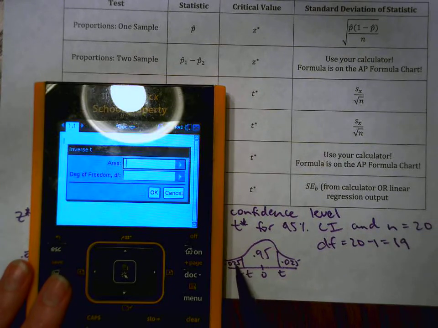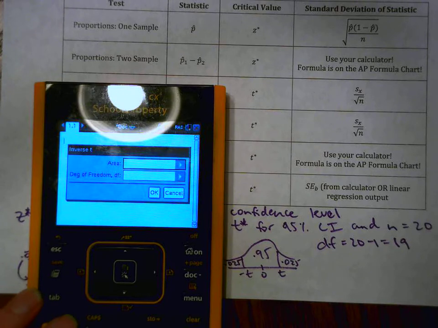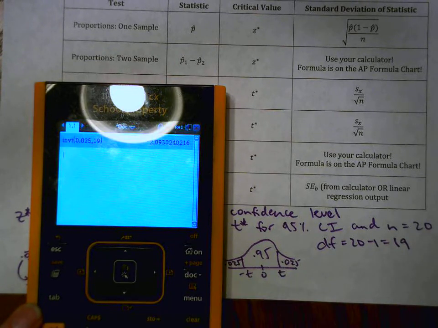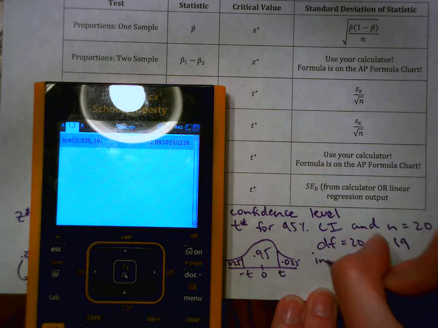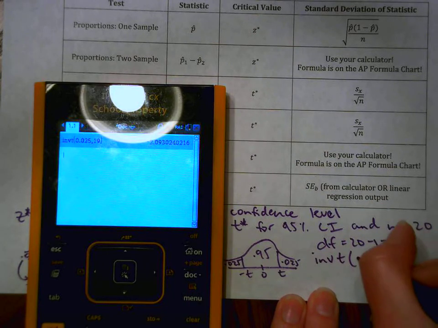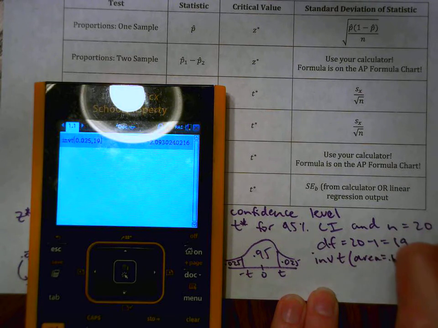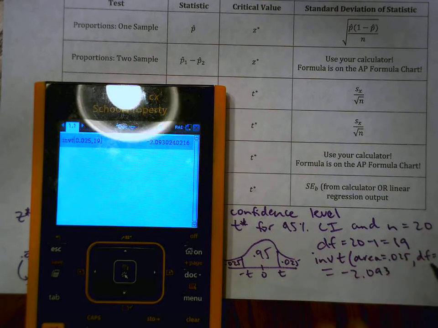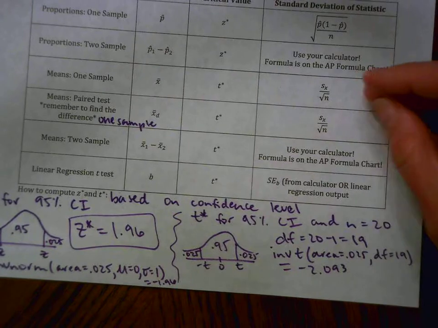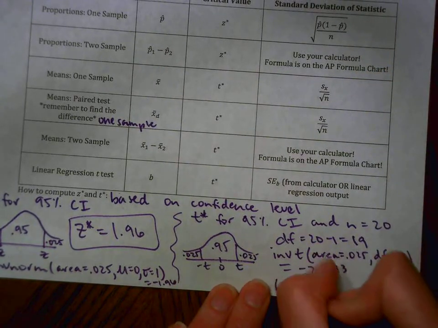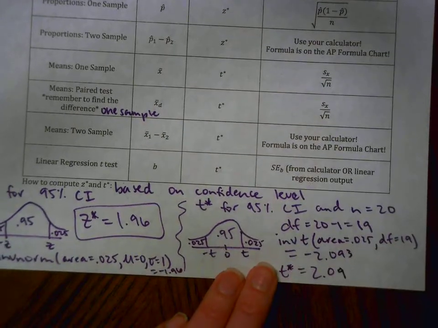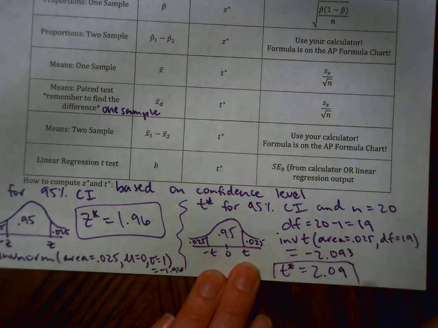We'd still put the area to the left. I put inverse T with area equals 0.025, degrees of freedom equal 19, and that gave us negative 2.093, which, again, for T star, we just take the positive version, 2.093. You could leave it at 2.09 or still write the 3, it's up to you.